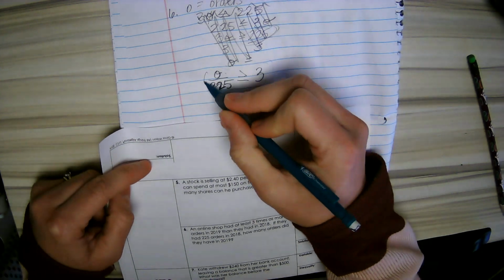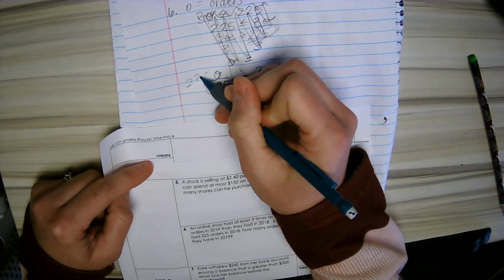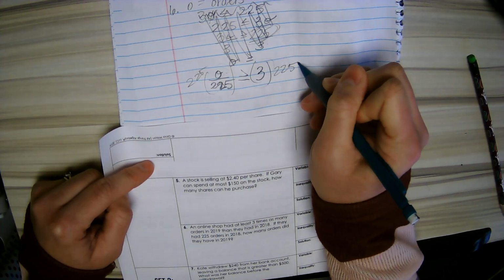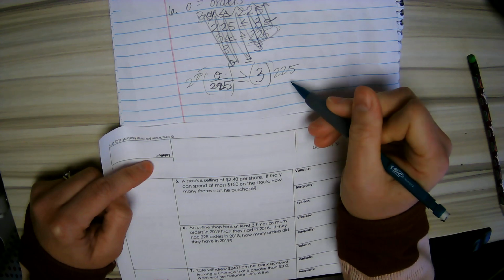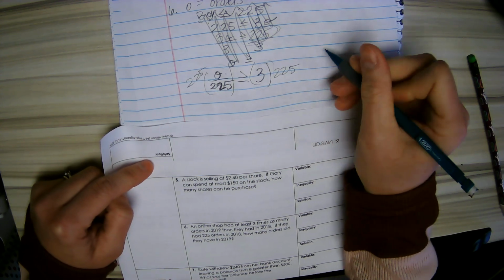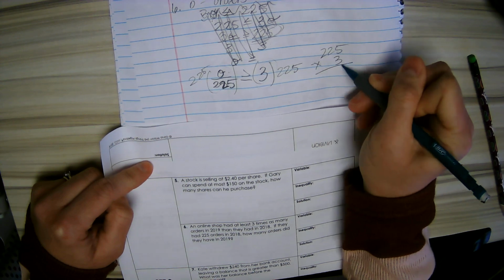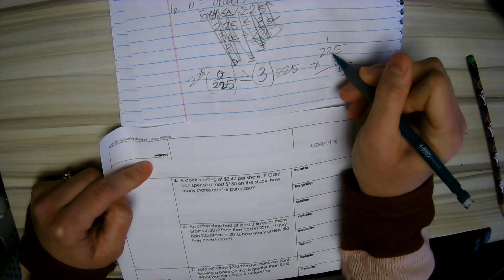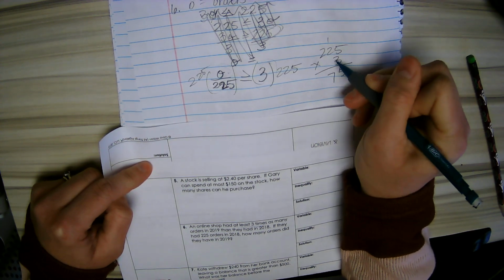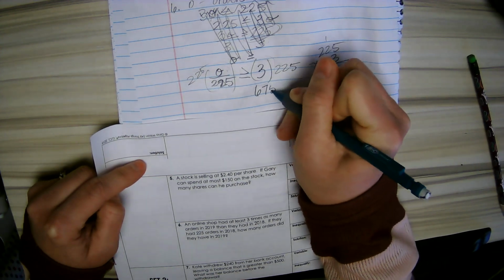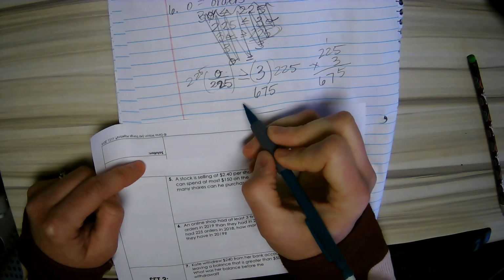Okay, and then you would figure it out by multiplying. Appreciate your patience here. So 3 225s, 15, 7, 6 is 675. So that is a lot more, right?